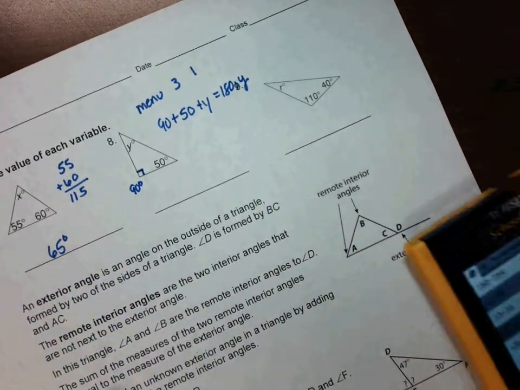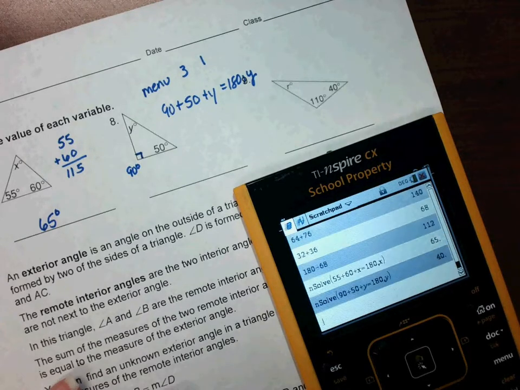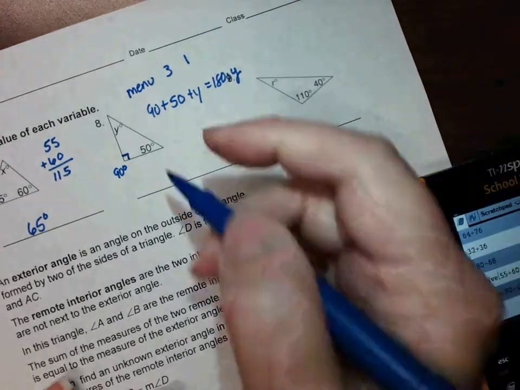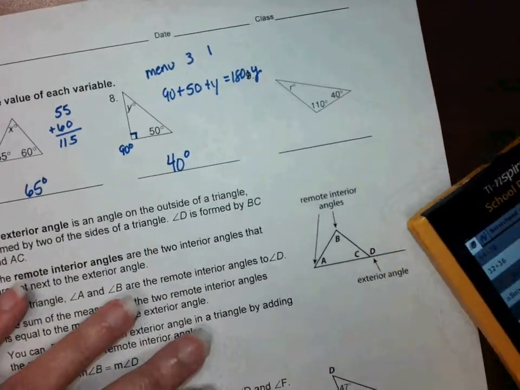Right? So if I inSolve it, that would be menu 3-1, and then type 90 plus 50 plus y has to equal 180 degrees, and then do comma y. And that equals 40 degrees. You can really do it either way when it's given to you as simple as this.